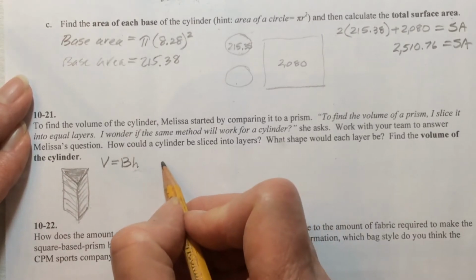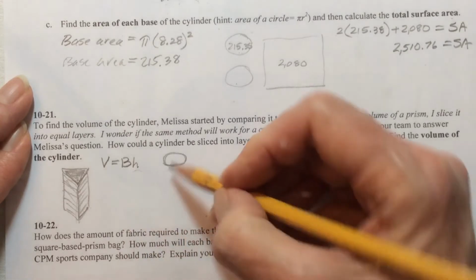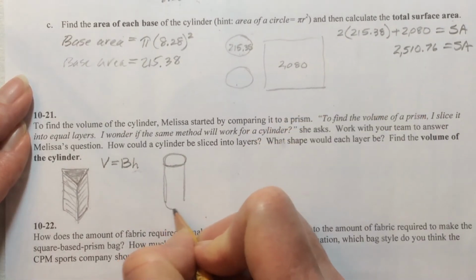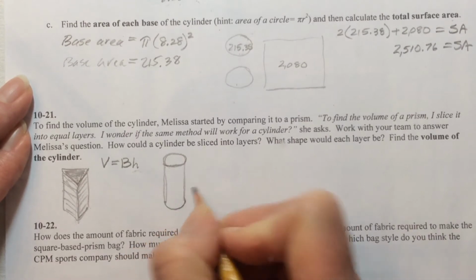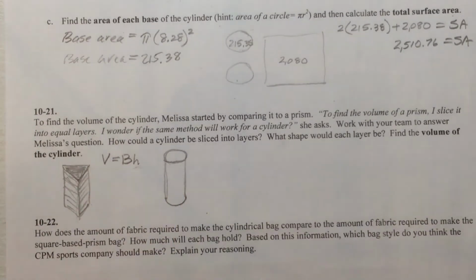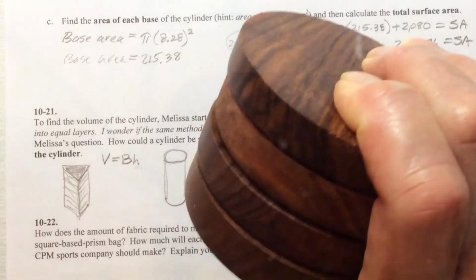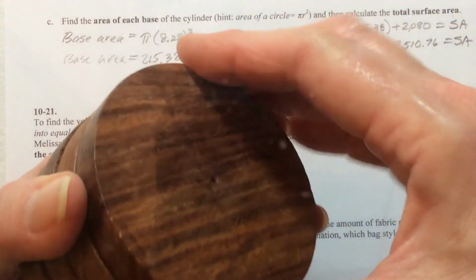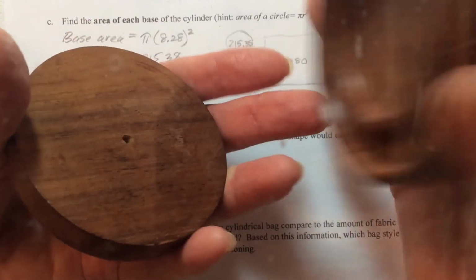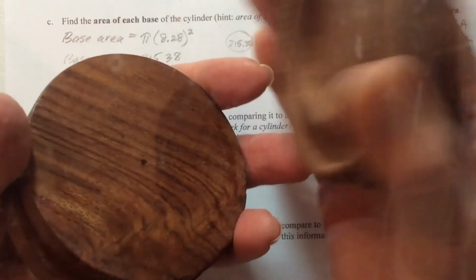So if we're looking at a cylinder, which would look like this, then if we sliced into the cylinder, what shape would each layer be? So let's pretend this is a cylinder. And if we sliced into a cylinder, we can see that each place along the way would always be circular.